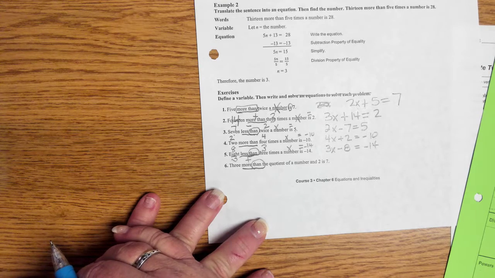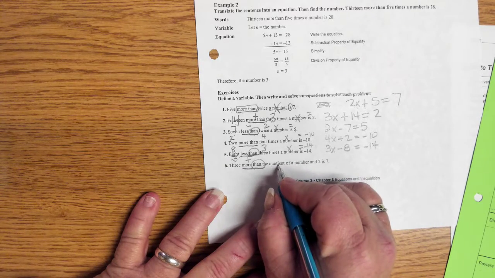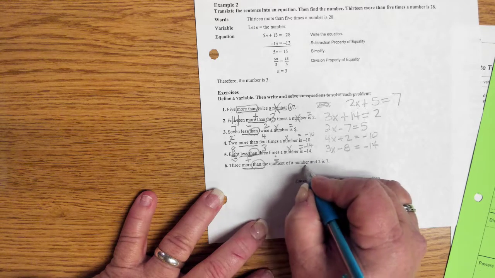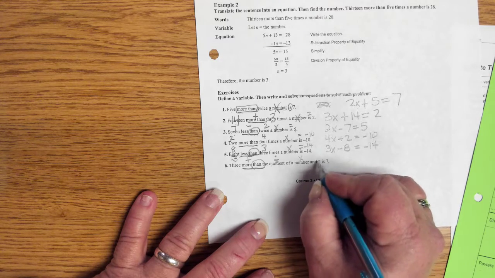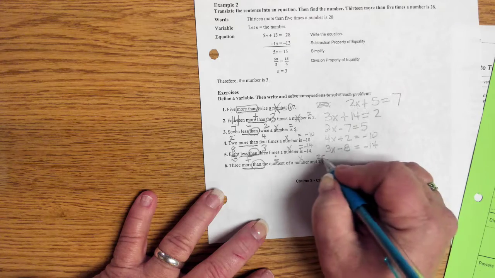What is the quotient of a number and 2? Is. So what does quotient represent? Of a number, which is x, and 2, and then the equals is 7.